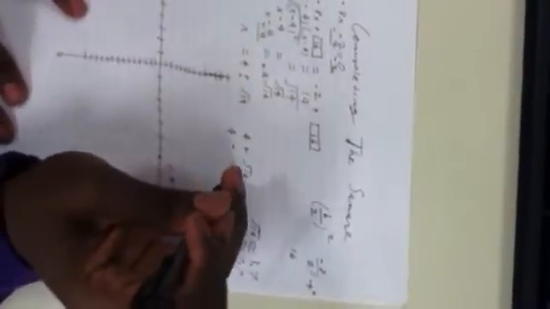4 plus root 14. Now we will take the point 4 minus root 14. So now we know that the root 14 is about 3.7. So 4 minus 3.7 is about 0.3.